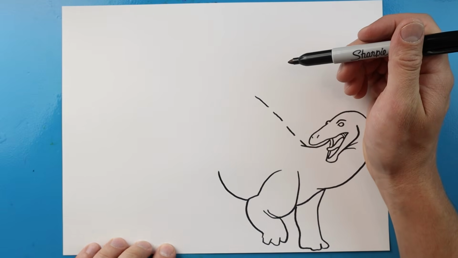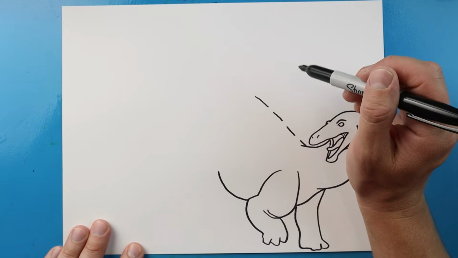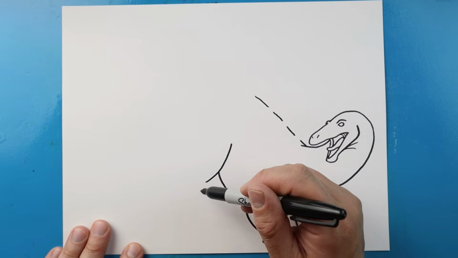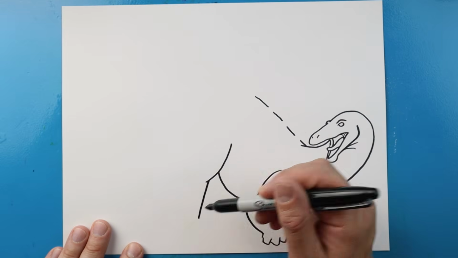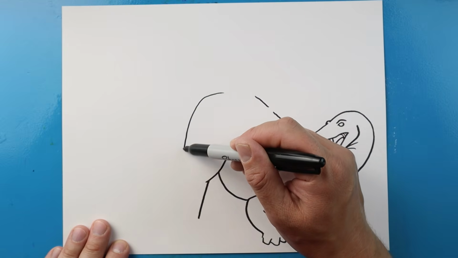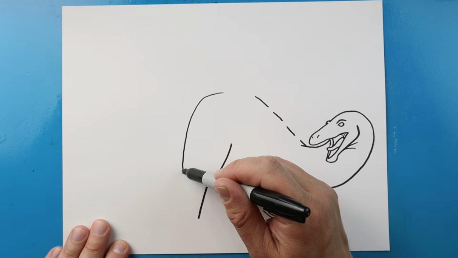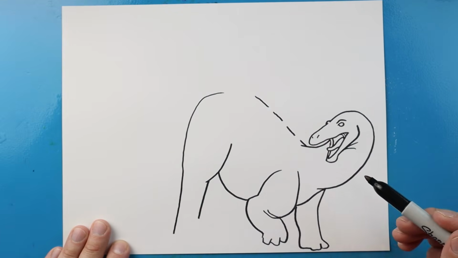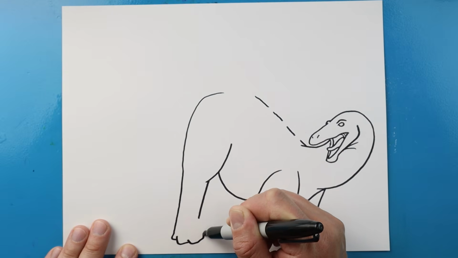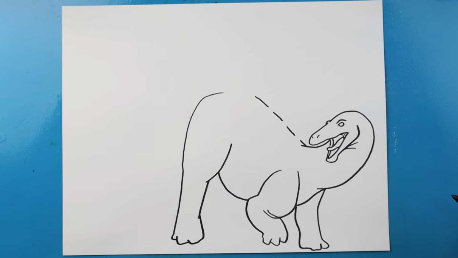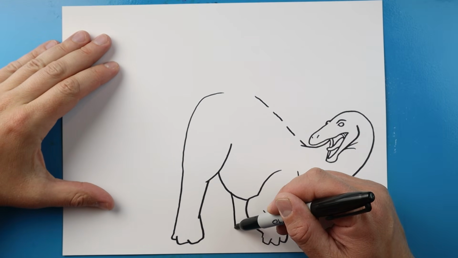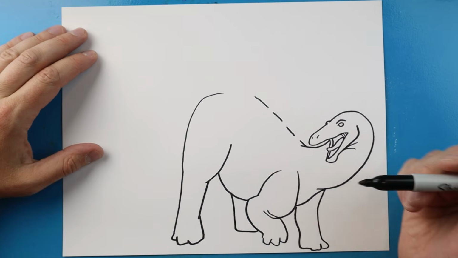Right here, let's make a little curve for the stomach. I'm going to bring this line down. And then we're going to bring this line out. Then we're going to start up here and we're going to kind of curve this line in. We're going to bring this down here. And we'll make a couple little bumps for the toes, and then we'll connect it here. Over here for that other leg, we're going to make this line kind of come over to here.